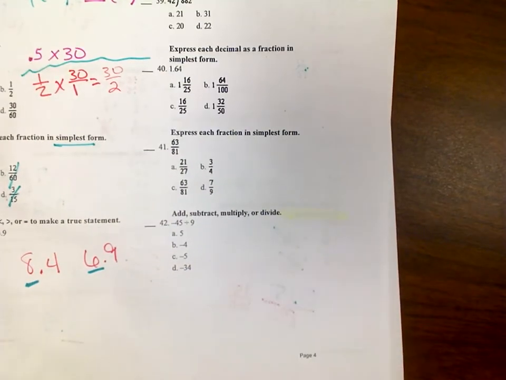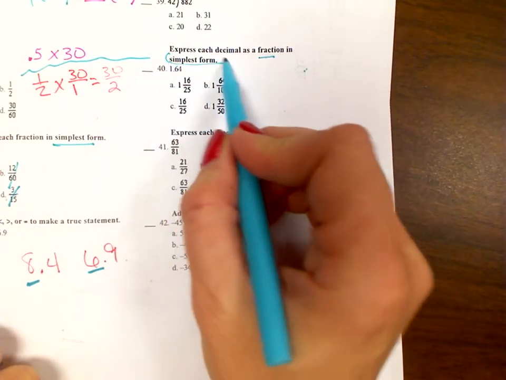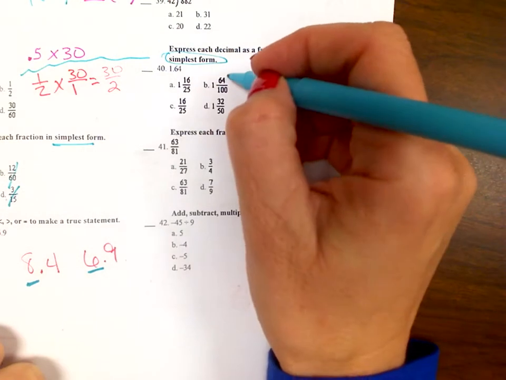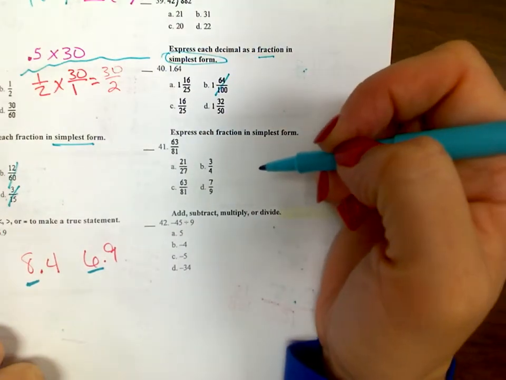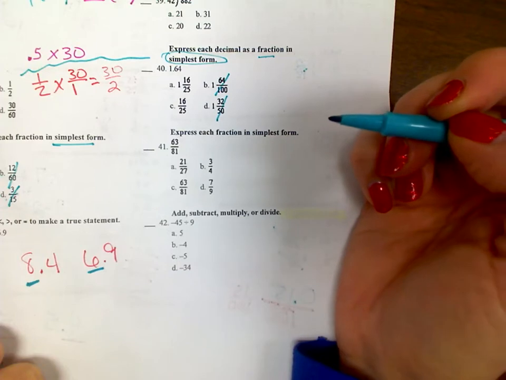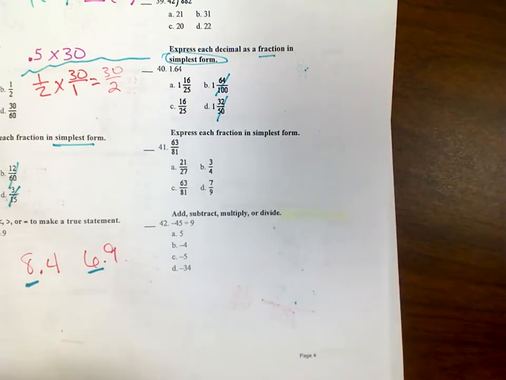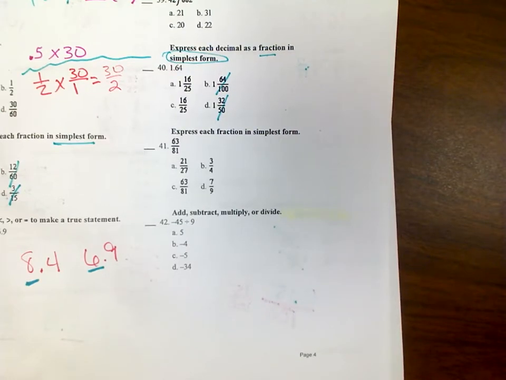Number 40. Express each decimal as a fraction in simplest form. So that can be reduced. This one can be reduced. So you're down to which answer? Without doing any math, you should be able to tell which one is the same as 1 and 64/100.